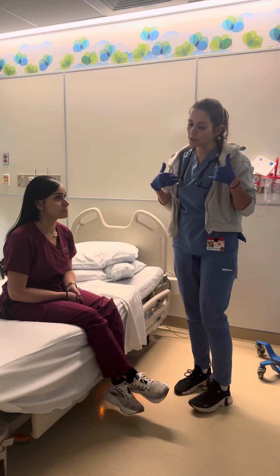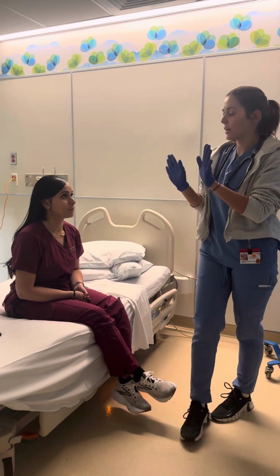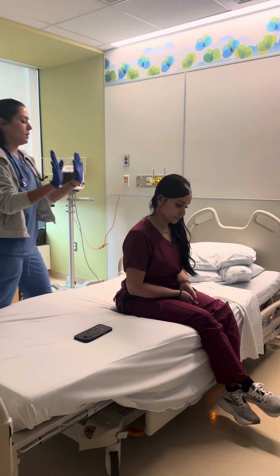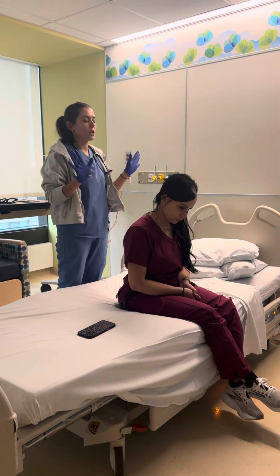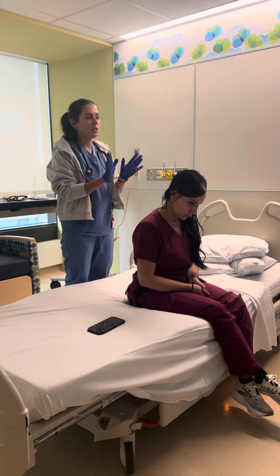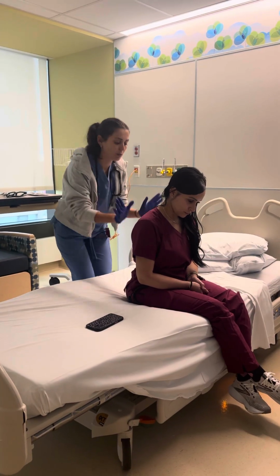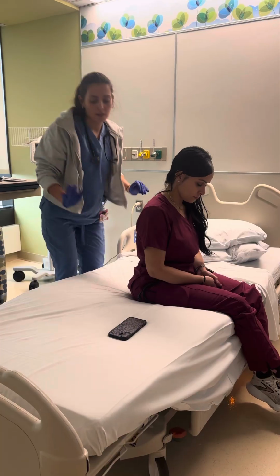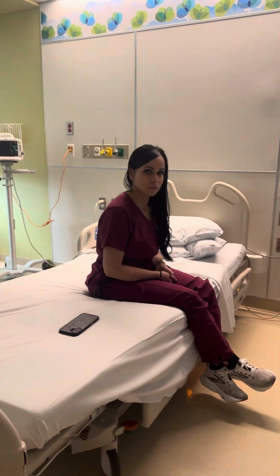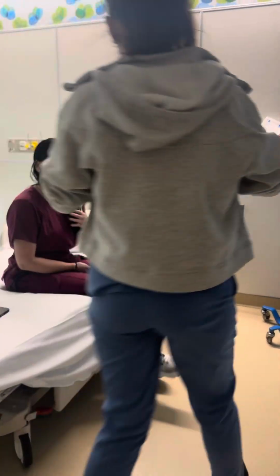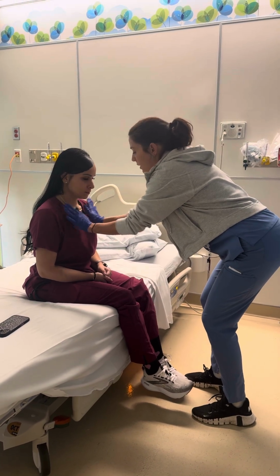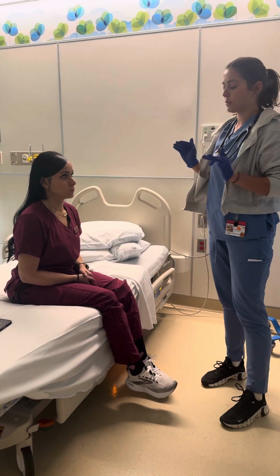anterior and posterior side. So I'm just gonna put my hands on your back and then have you take a deep breath, and I'm gonna watch right underneath the scapula to make sure that with the deep breath in, both of my hands rise equally. So deep breath in. Perfect. Alrighty. And that's equal. And I'll do the same thing. I'm gonna put my hands right on your chest and have you take a deep breath in. Perfect. And our chest rises equally both times.